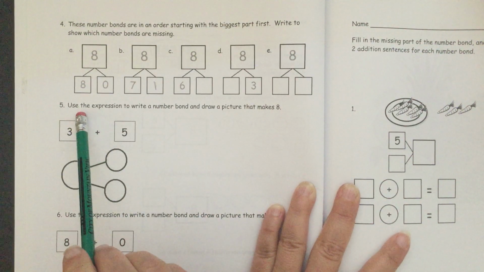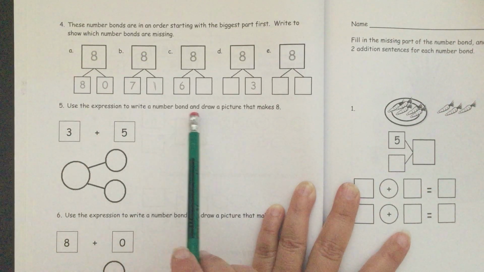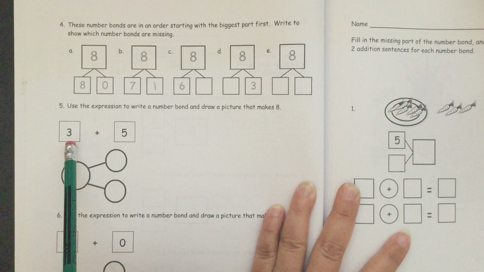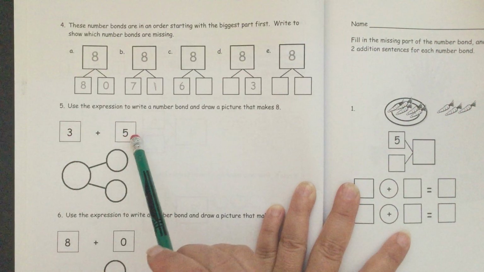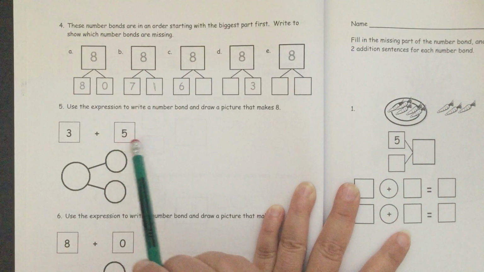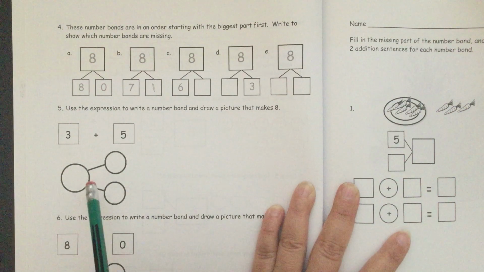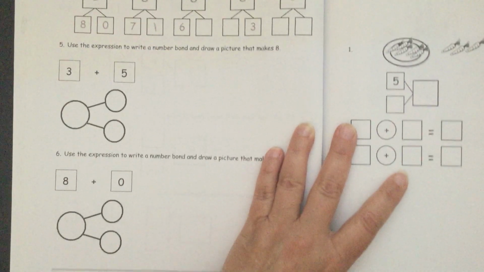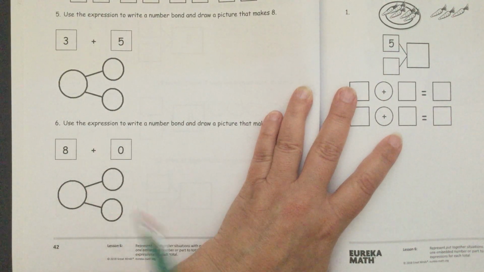Okay, number 5 says use the expression to write a number bond and draw a picture that makes 8. So here we have 3 plus 5. So these are our parts. So remember, this is where we put our parts. And it says here it's going to make 8. So the total goes here. Okay, and you have the same thing in number 6 with different numbers.